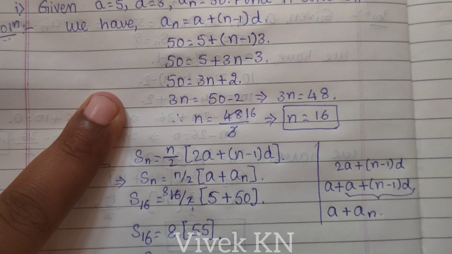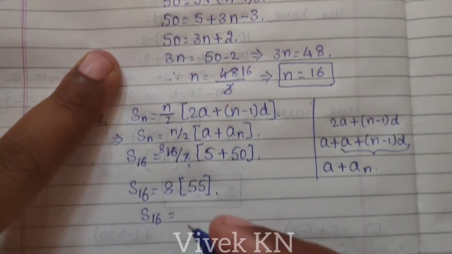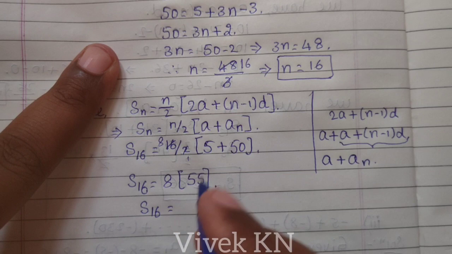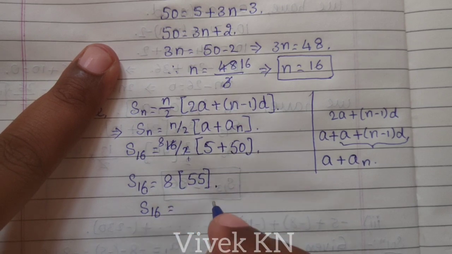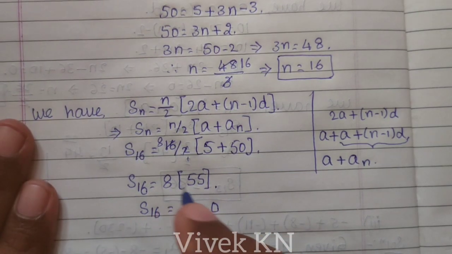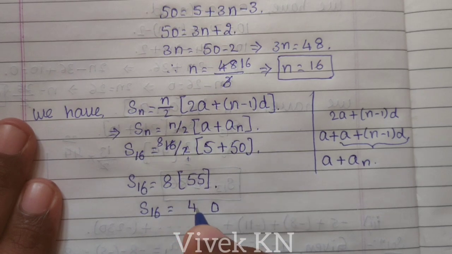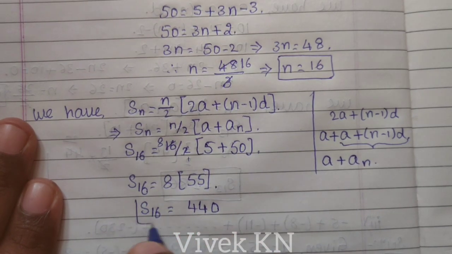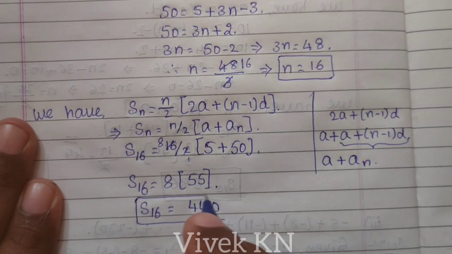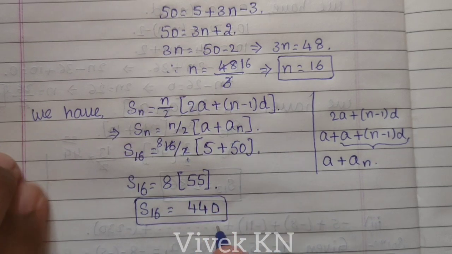Multiplying 55 and 8, we get the value of S16: 8 5s are 40, 0 and 4 carry, 8 5s are 40 plus 4, 44. The value of S16 is 440. This is the answer.